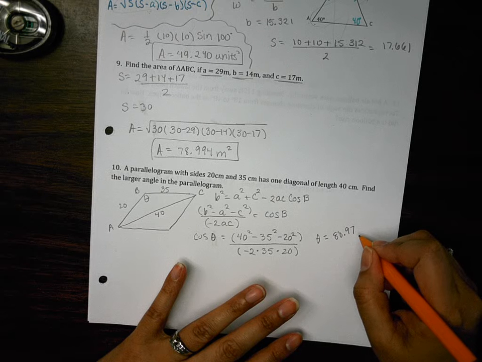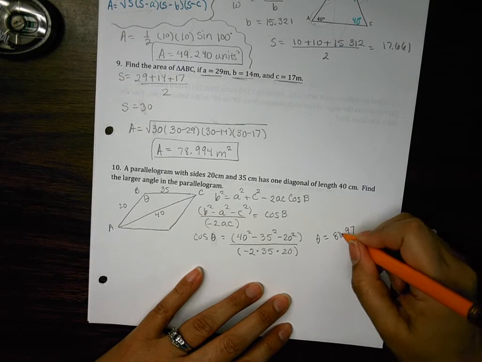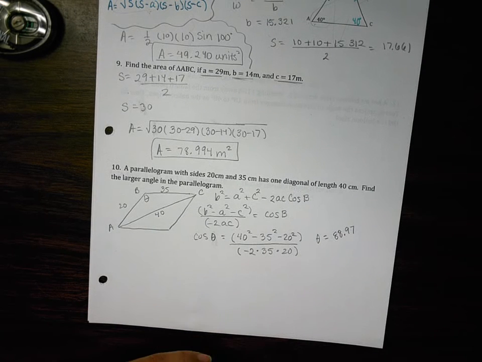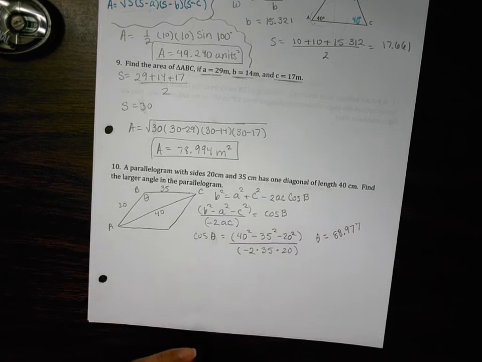88.977? 6. What's after the 6? Oh, I don't have the full thing. I just have the 3 digits. So I have the 87.976 degrees. When you plugged it in your calculator, do you still have the number in your calculator? No, 0.9768. I did it a long time ago, but I did it this weekend. Oh, okay, I see. It's 977.